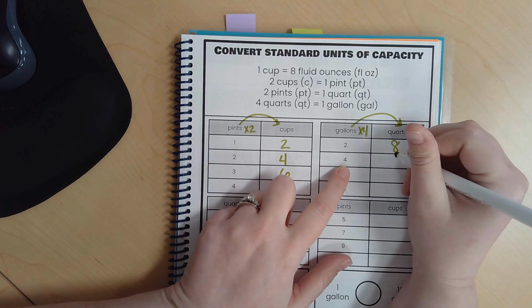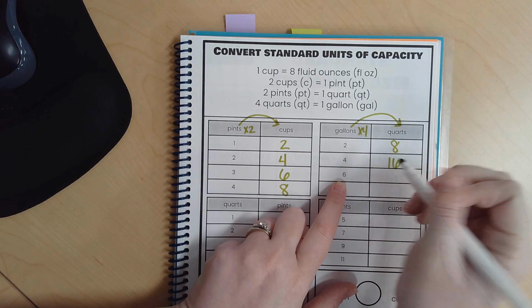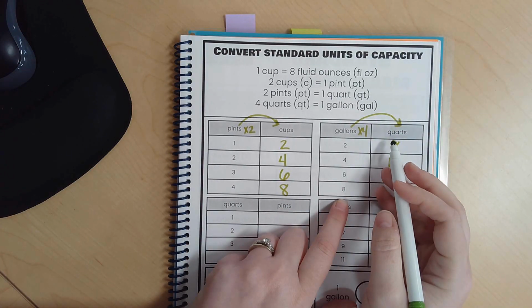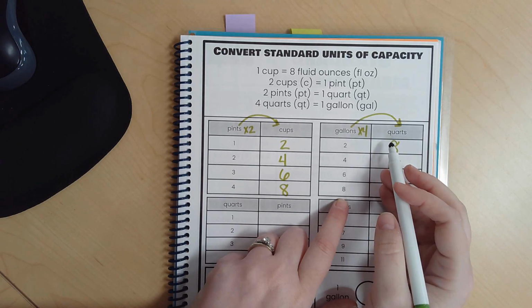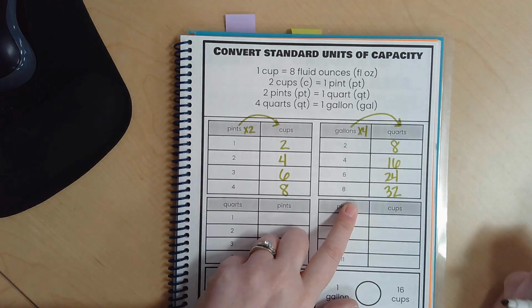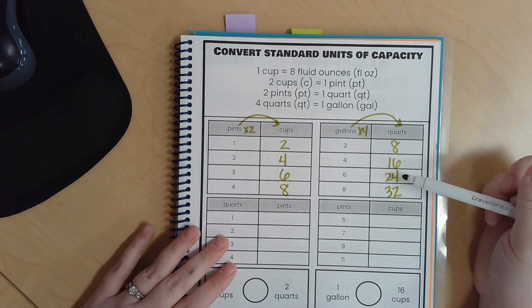4 times 4, so 4 gallons is 16 quarts. 6 gallons times 4, that'd be 24 quarts. And you should say quarts, but a lot of people say quarts. I don't know. 8 times 4 is 32, so that would be 32 quarts. So you're just going times 4 every time to get from gallons to quarts, okay?